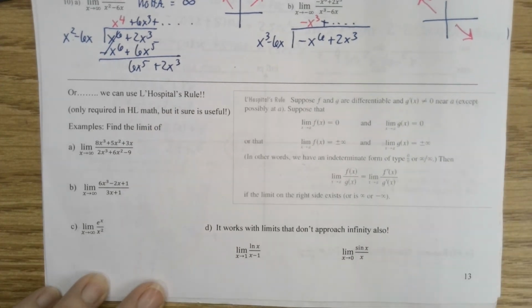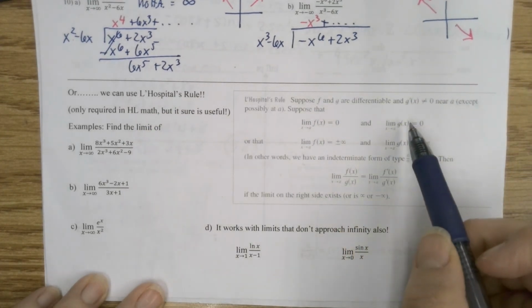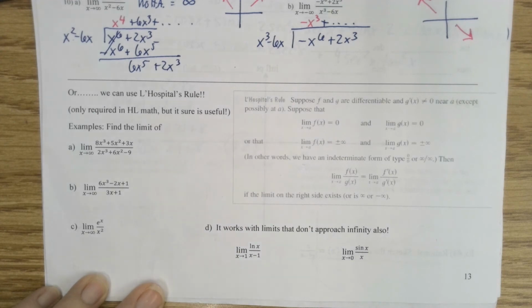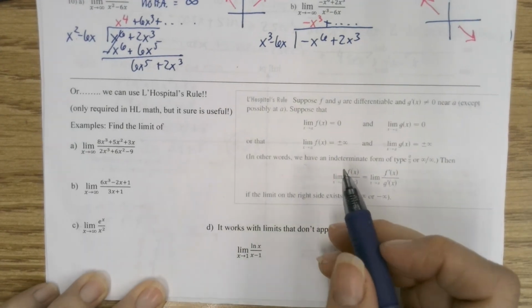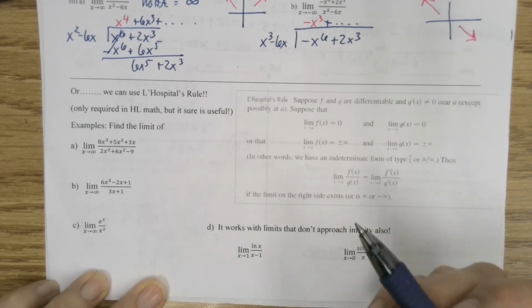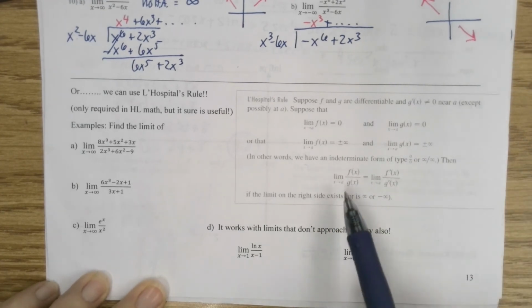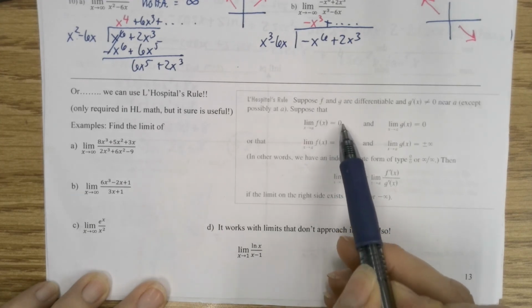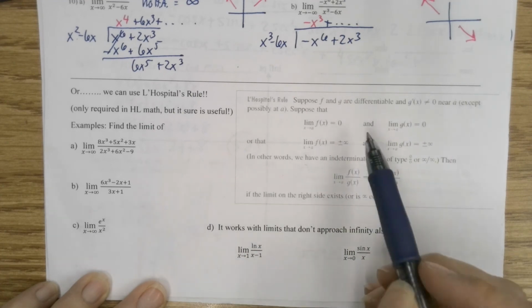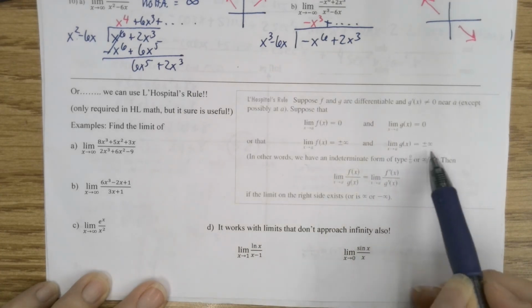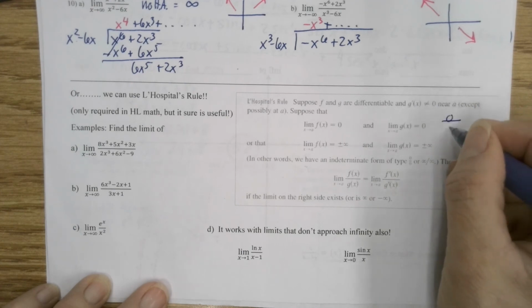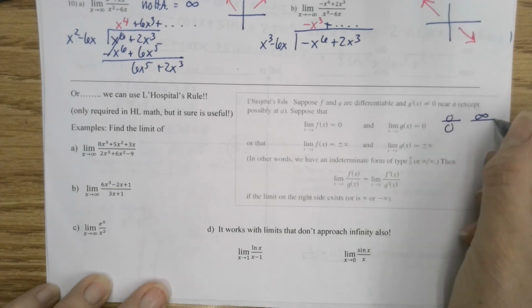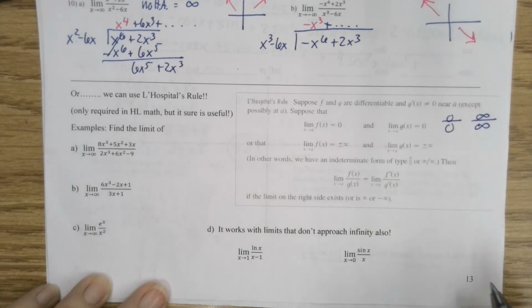And so what L'Hopital's rule says is sometimes when you are trying to evaluate limits, you have a scenario where you might wind up with a limit of a function over a function. And when you plug your number in, you might get 0 over 0, or you might get infinity over infinity, or any of the negative infinity versions.